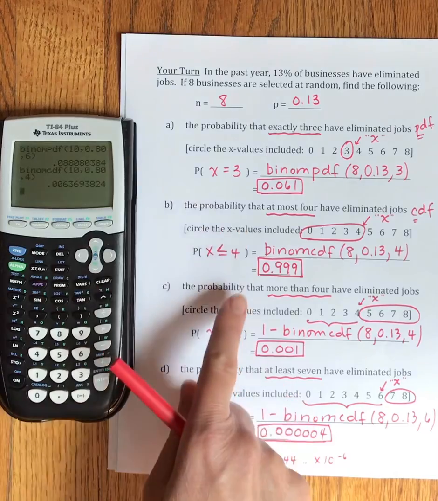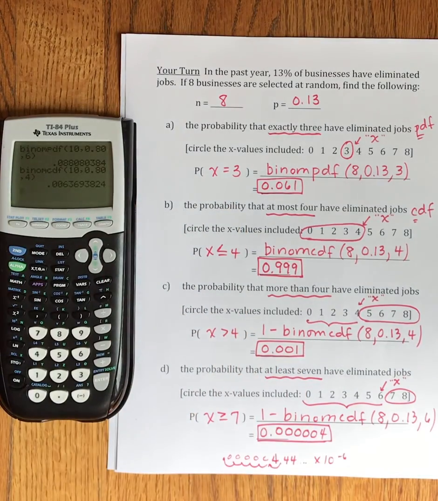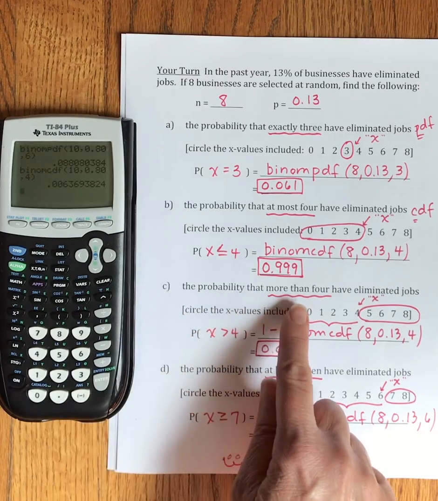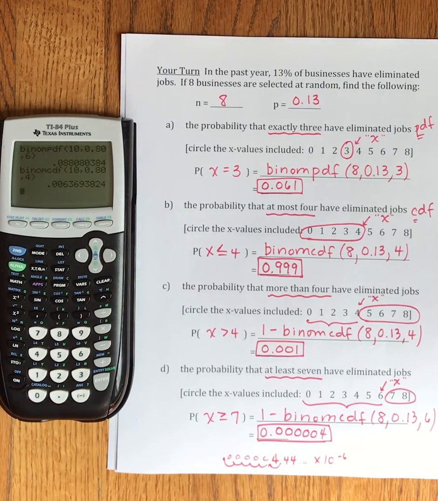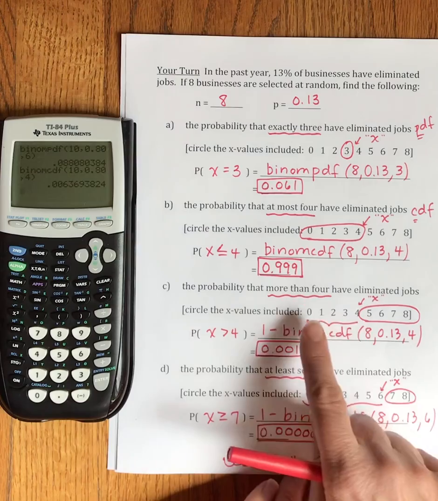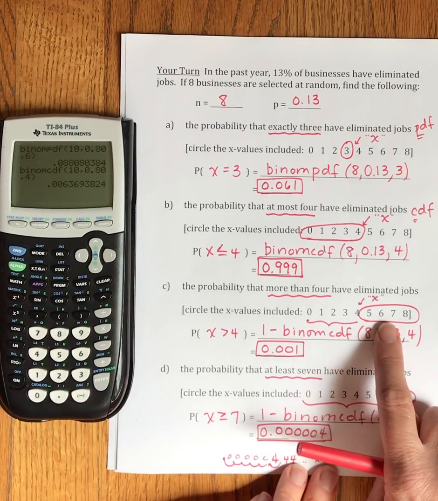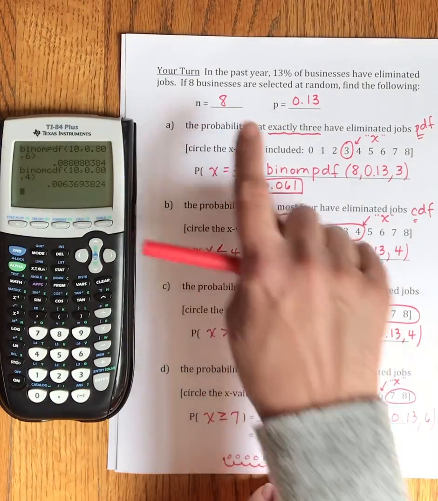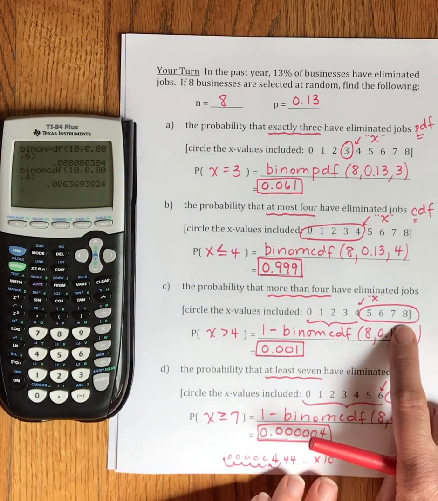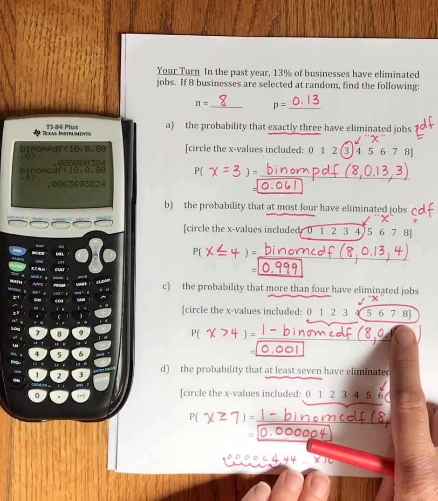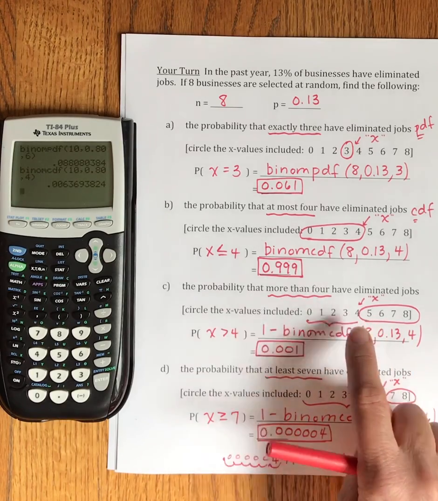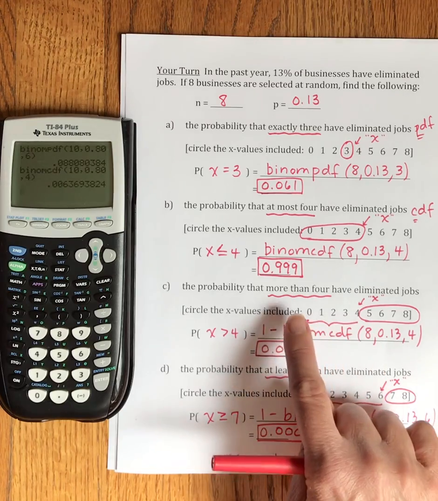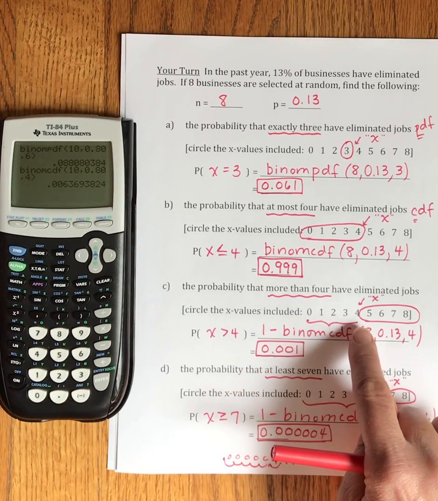Sometimes we'll have to play around with these results a little bit to find other results. Like in part C, we want the probability of more than 4 eliminating jobs. More than 4 would include 5, 6, 7, and 8, since we have a total of 8 in this situation. The calculator doesn't work that way. It will only find one specific probability or accumulate everything starting from 0 up to a number.